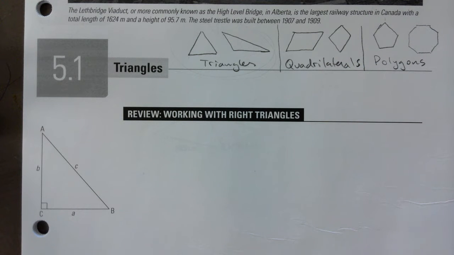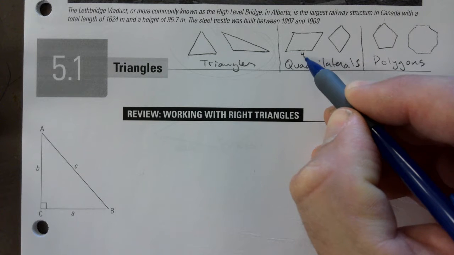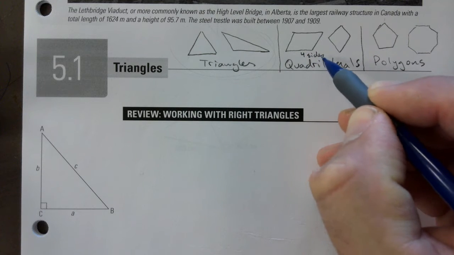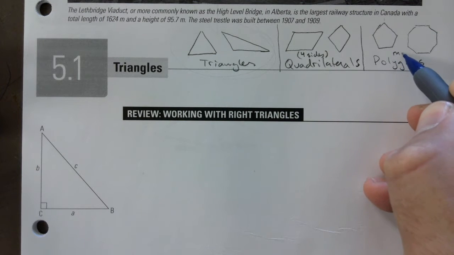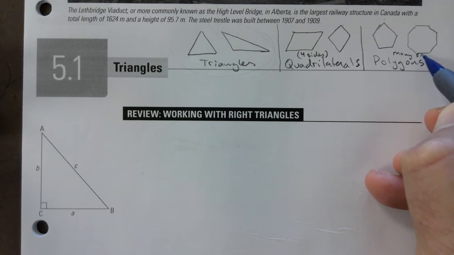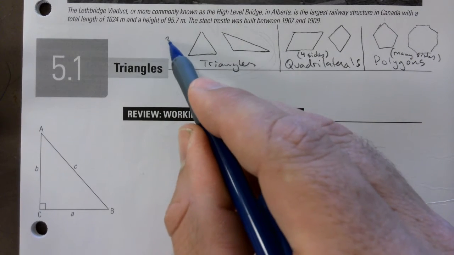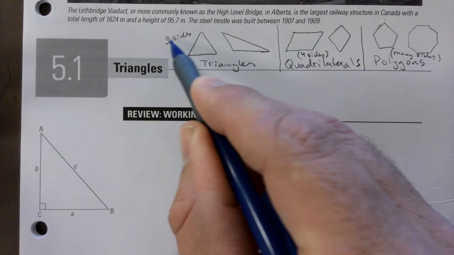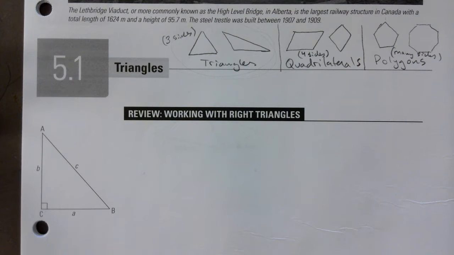Quadrilaterals, anything four-sided. So how about this? You put down 4 sides here. And then polygons is many sides. Triangles obviously is 3 sides. I don't need to tell you that, but sometimes just watching the pattern helps, okay?